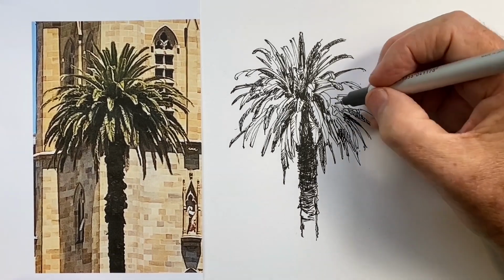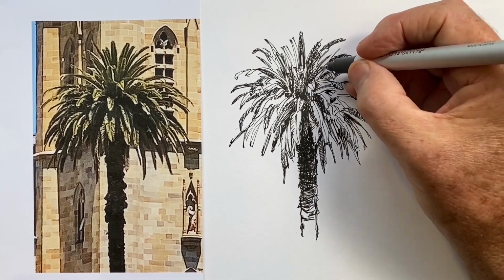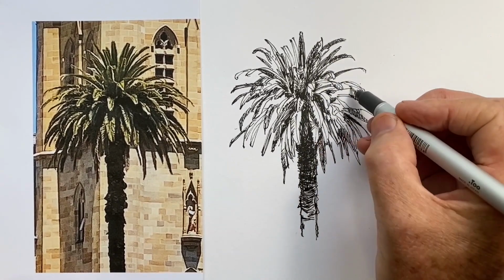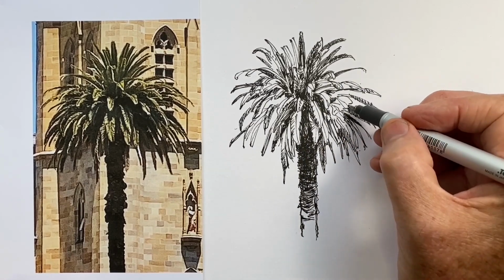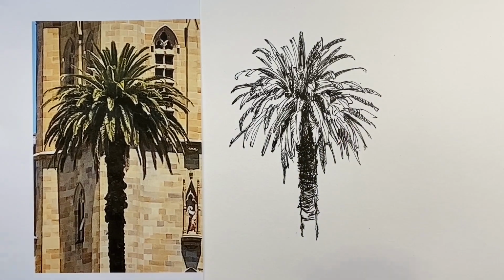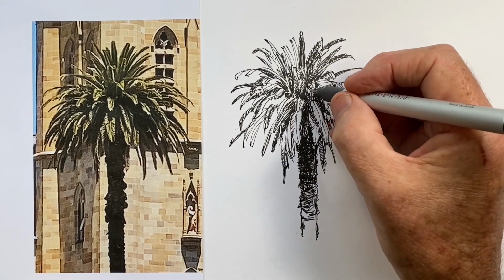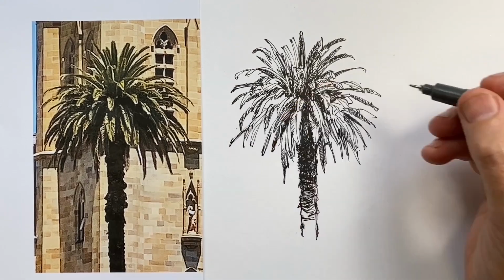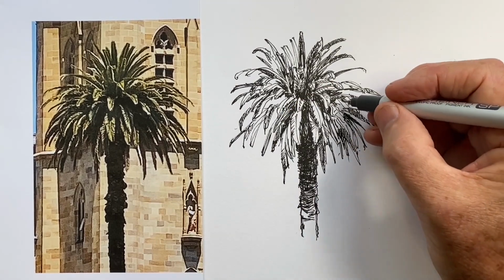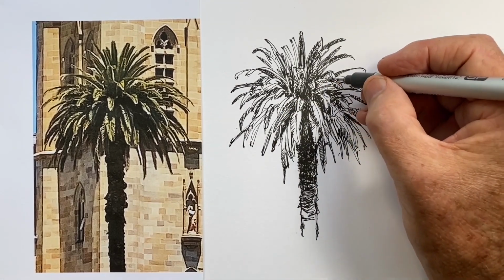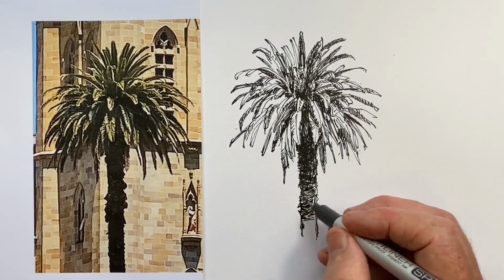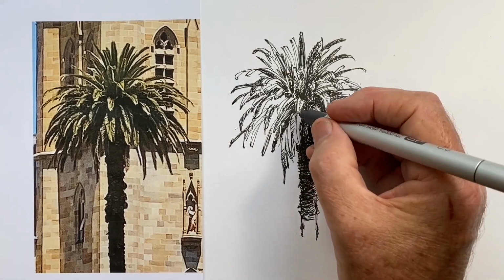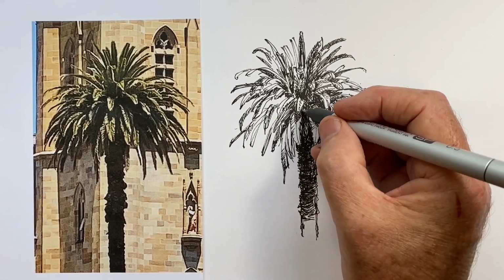So I put a bit of time into the trunk, and now that I've established that lower shadow on the trunk, I come back to finish the leaves and to add a bit more thickness to our pom-pom of fronds. So at this point I'm really fine-tuning, doing some lines, looking back, thinking, does it need anything else? It's important not to overwork the drawing at this point and to put too much in and to remove the gaps that we have between some fronds.